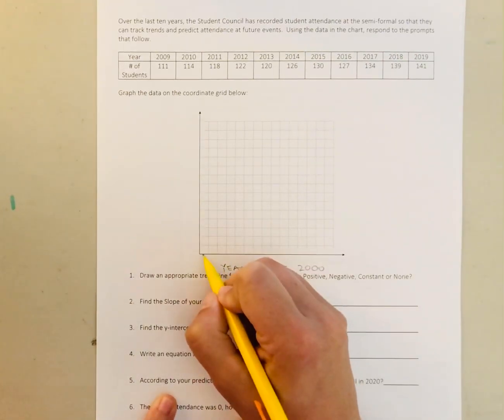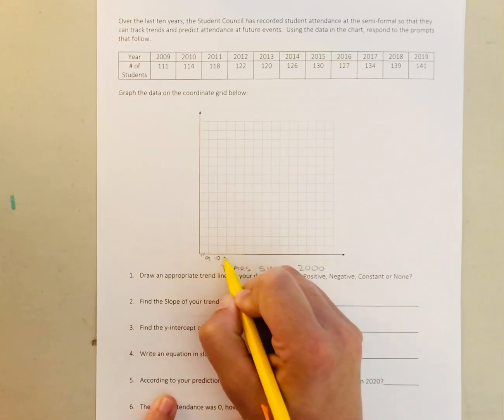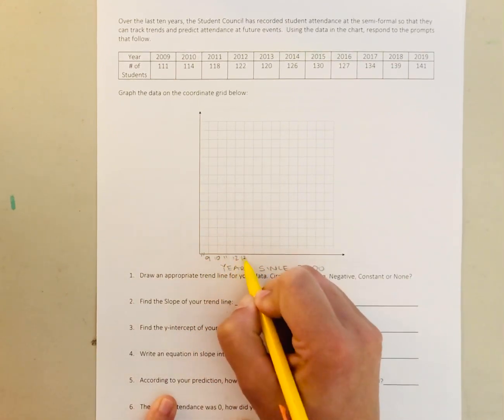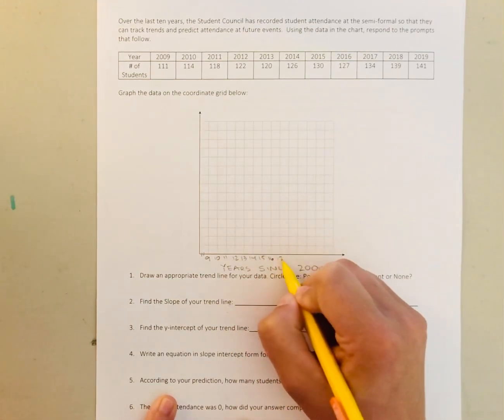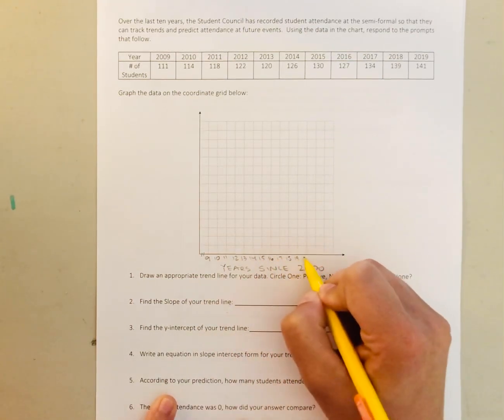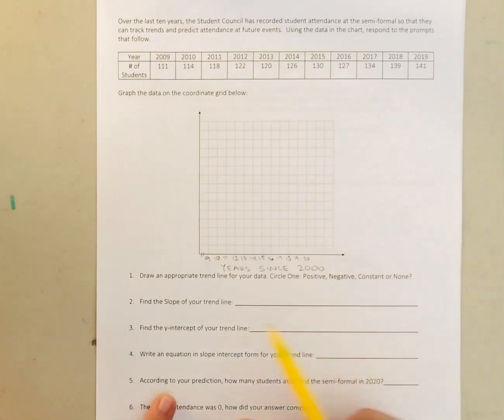That way I can just have like a little break in the graph and I can say this is 9, 10, 11, 12, 13, 14, 15, this is getting a little cramped, 16, 17, 18, 19, 20, okay? So I've got a couple extra spaces, but that's okay.